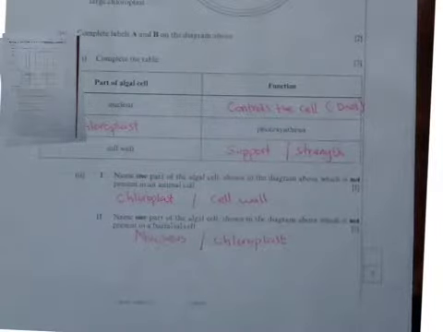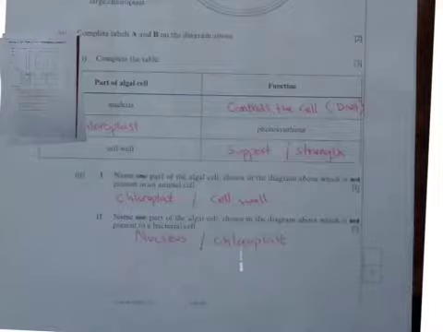And then name one part of the algal cell shown in the diagram above which is not present in a bacterial cell. So there's no nucleus in a bacterial cell, and there's no chloroplast in a bacterial cell.